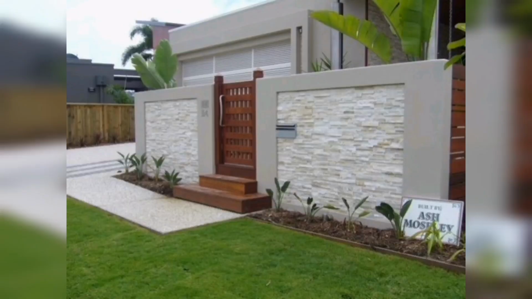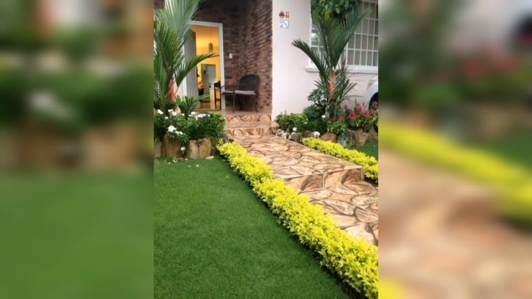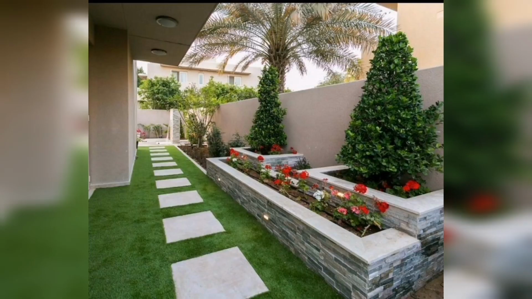Build a pergola. A pergola can provide shade and structure to your garden. You can grow climbing plants over the top to create a natural canopy.